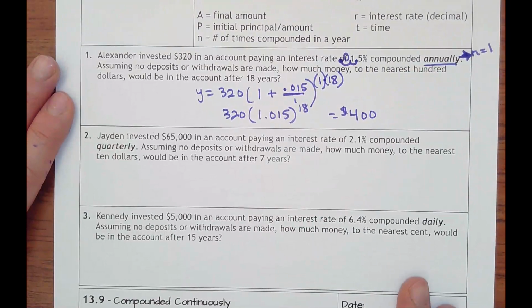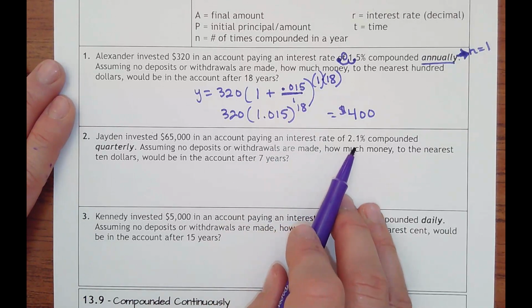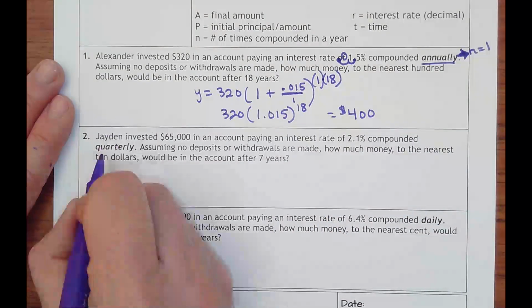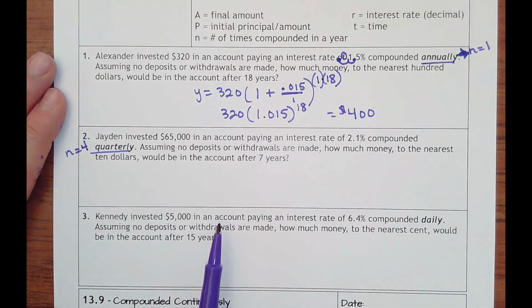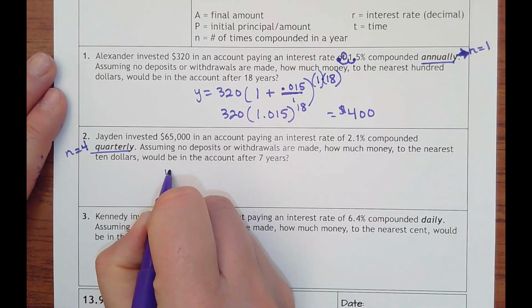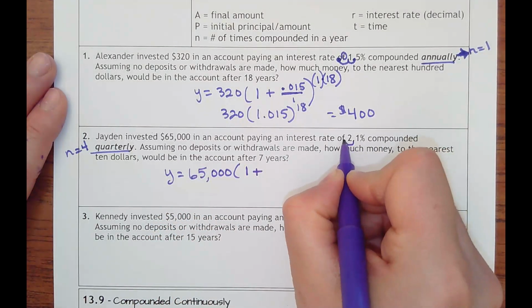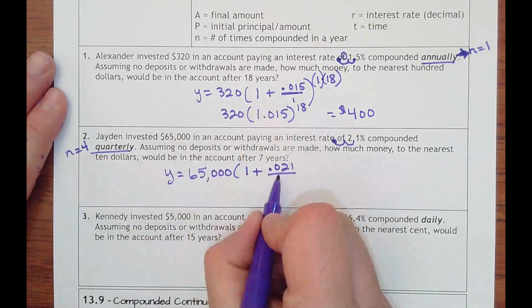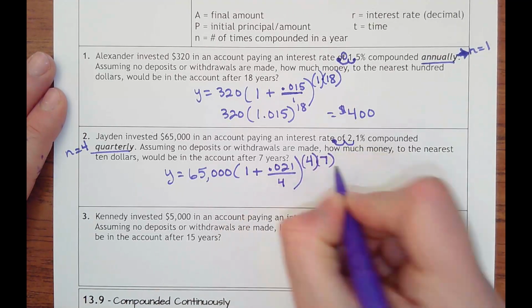Okay, whatever. All right, number 2, Jaden invested $65,000 into an account paying interest at 2.1%. It's going to be put together, or interest on top of that, quarterly. That means 4 times a year, just like your 4 quarters in the school year. Assuming no deposits or withdrawals are made, how much money to the nearest $10 would be in the account after 7 years? So the final amount will have the initial amount times 1 plus the rate, which is 0.021, divided by how many times that's happening, 4 times in a year. So that 4 times in a year for 7 years, that would be 4 times 7, or 28 would be our power.